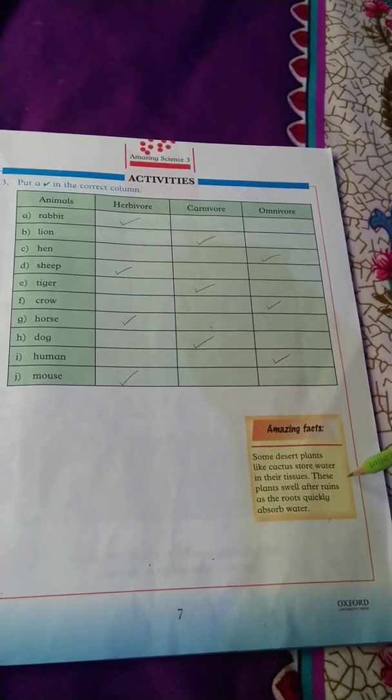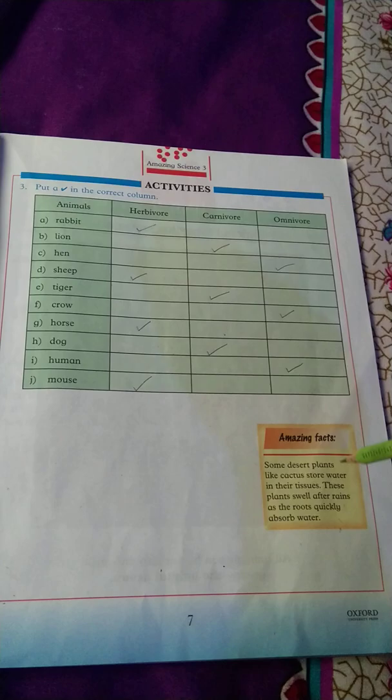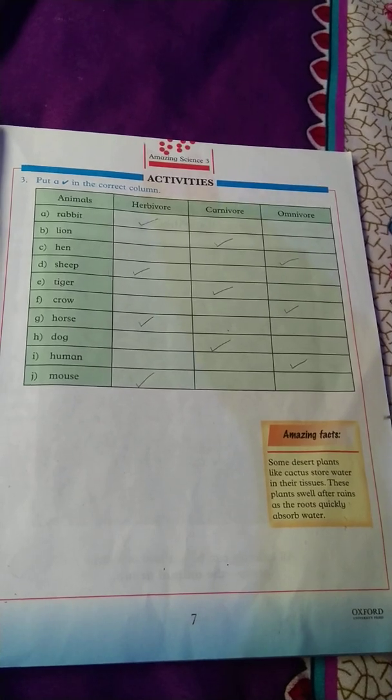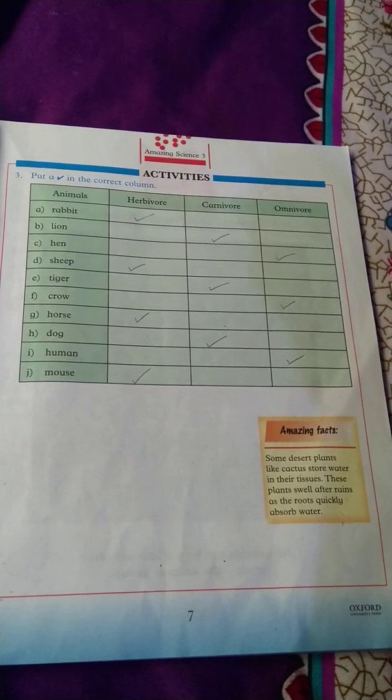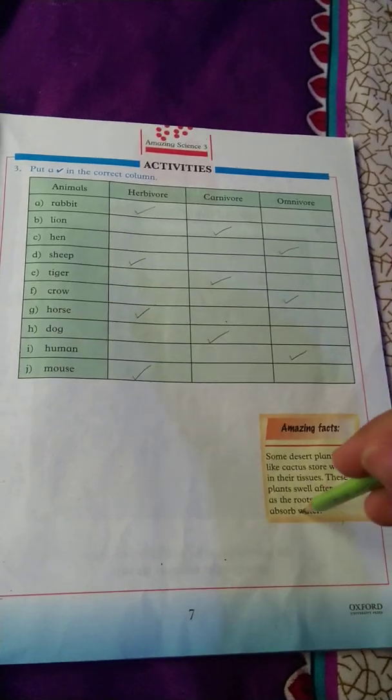Amazing facts. Some desert plants like cactus store water in their tissues. These plants swell after rain as the roots quickly absorb water. Cactus is a plant found only in deserts. They have tissues which swell after the rain is absorbed through their roots.